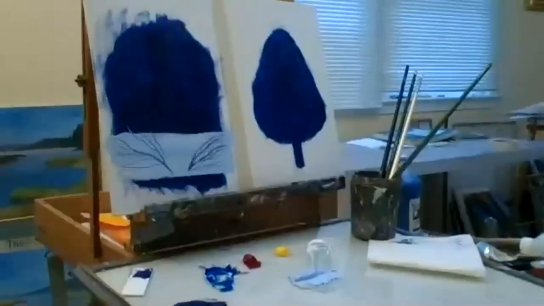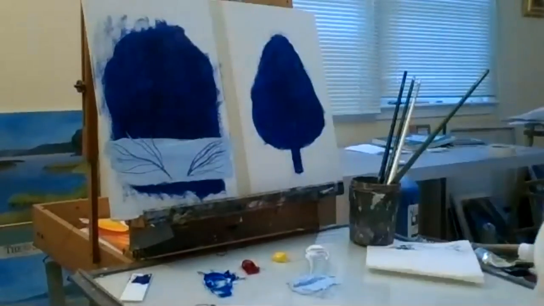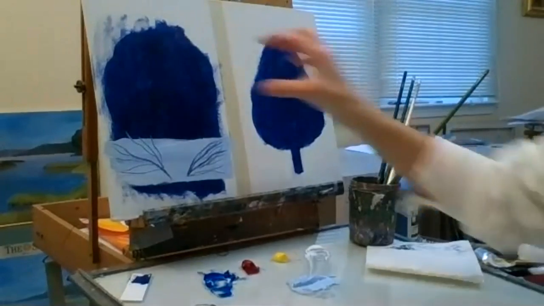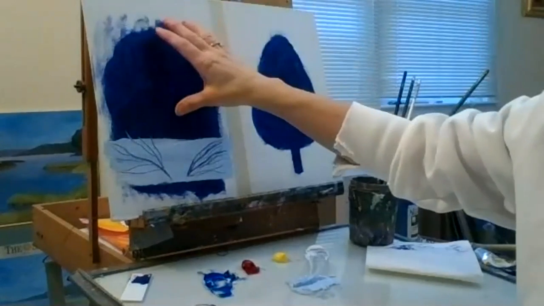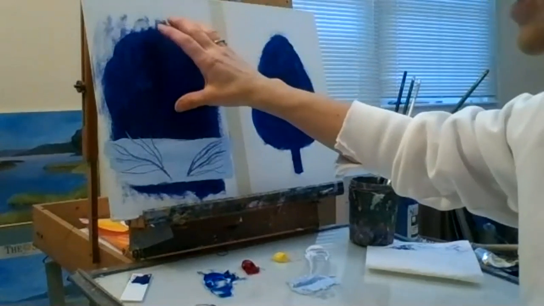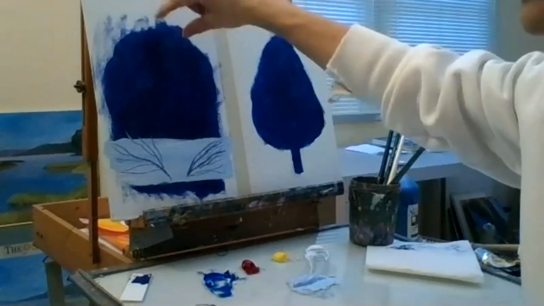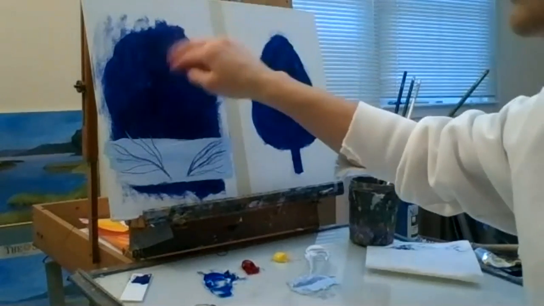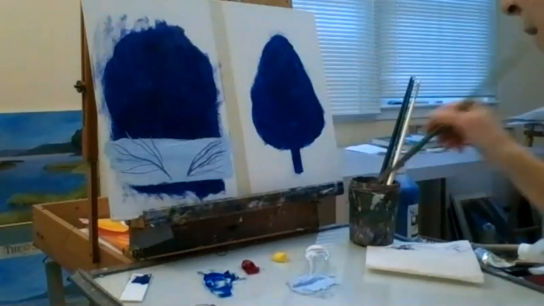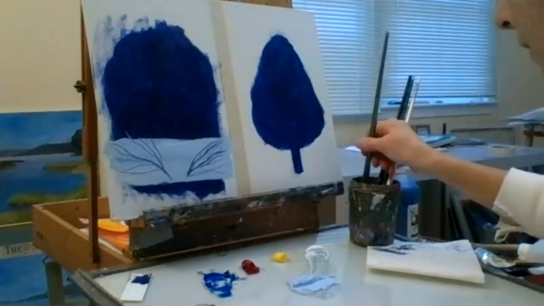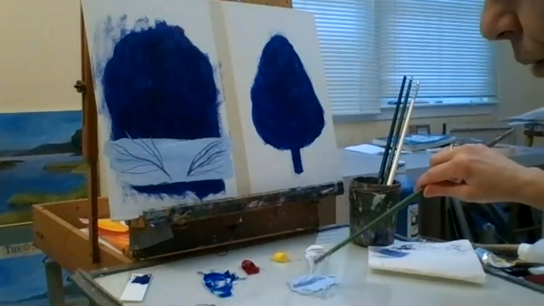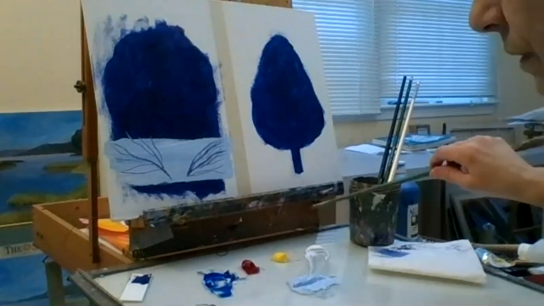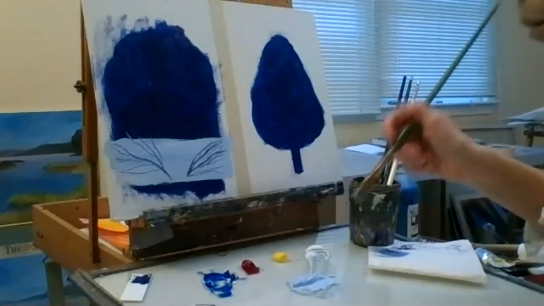Okay, now we're going to do the second example, and I'm going to do it in this section. Now in this section, I'm going to do a tree trunk in the middle, and then all the branches that come out on either side. To do this, I first have to make sure I have enough of the powder blue, which I do. It's a mix of my white and ultramarine blue.